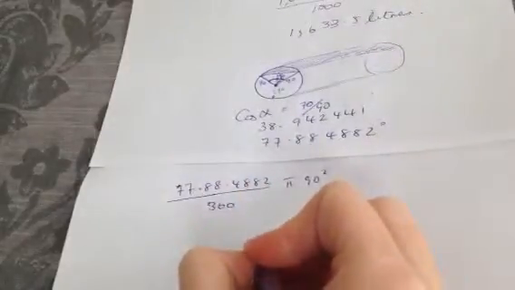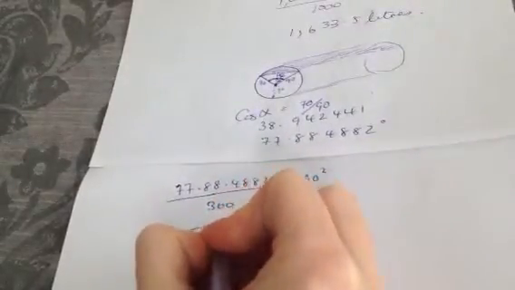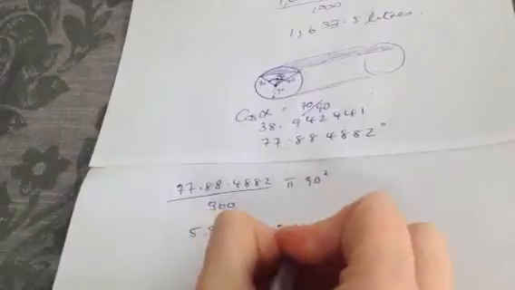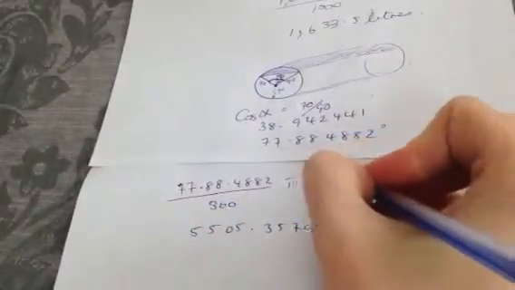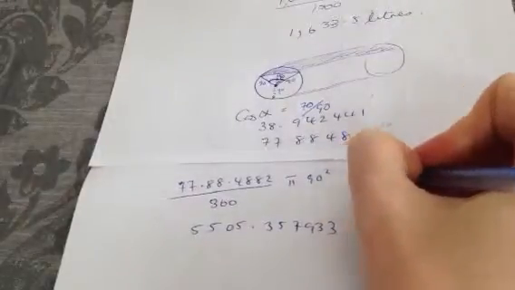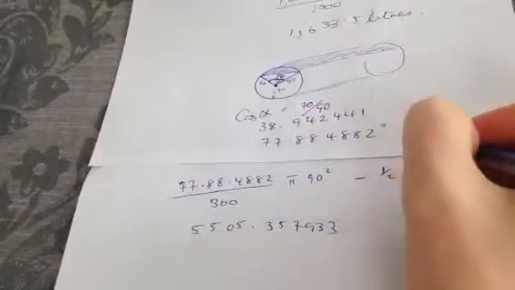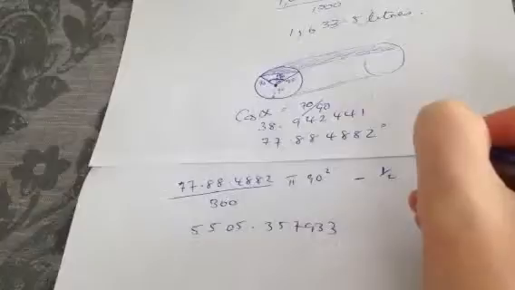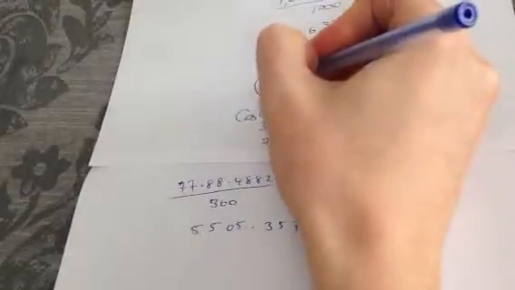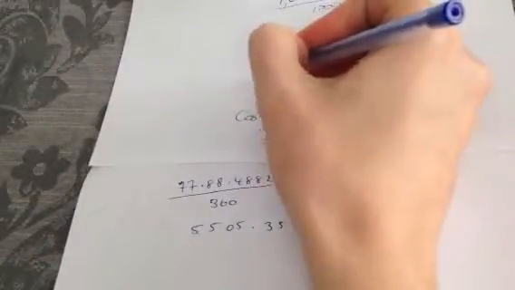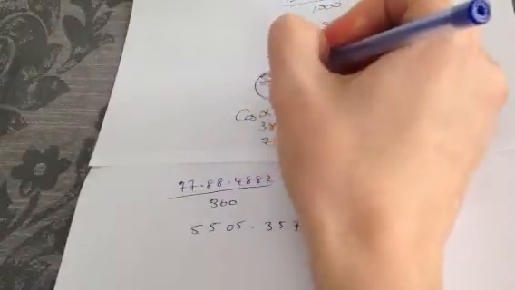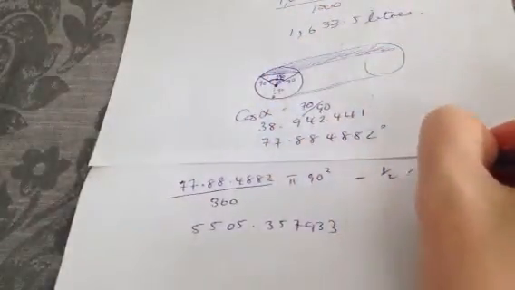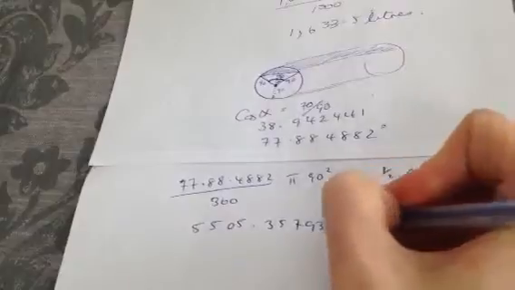You can work that out and you end up with 5,505.357933. I need to subtract the area of the actual triangle, so that's half base, or half AB sine C in this case, or half base by perpendicular height. Now I don't have the base here, so it's easier to go half AB sine C and know that I have all the information.